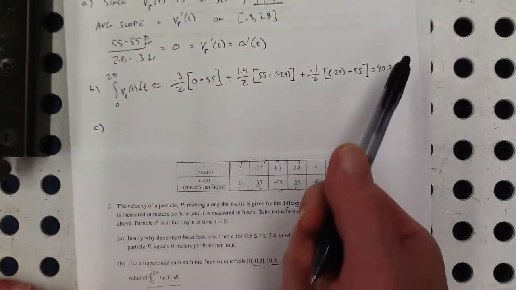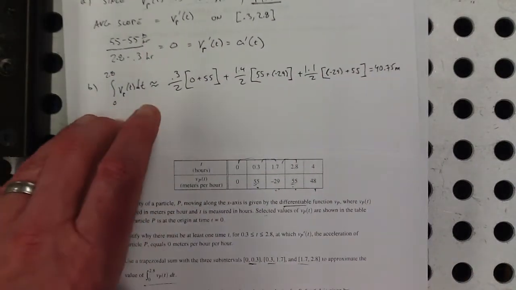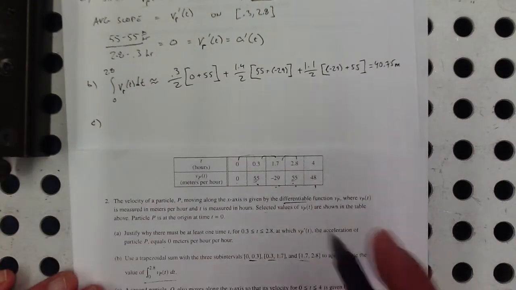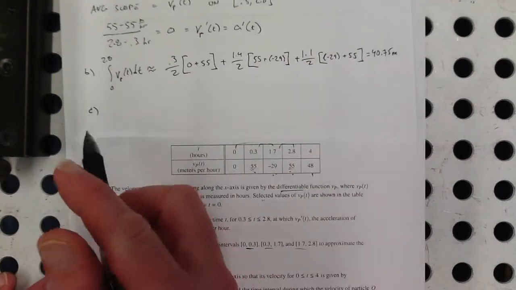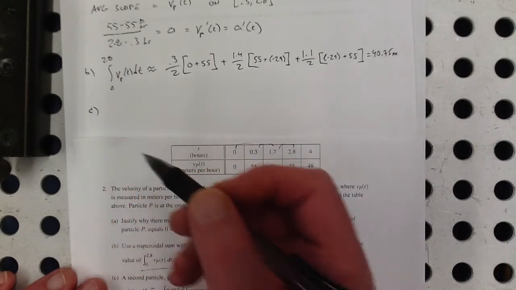On the scoring guide for this one, they don't have a point attached for having the right units, but sometimes they do. Usually they say in the question, include units, when they have a point attached to it.